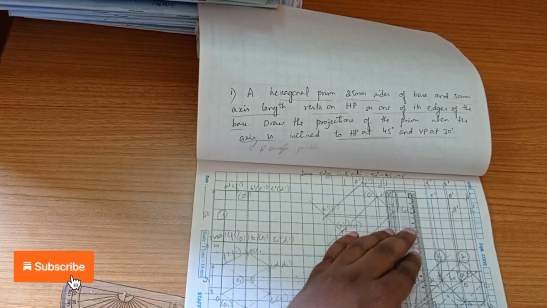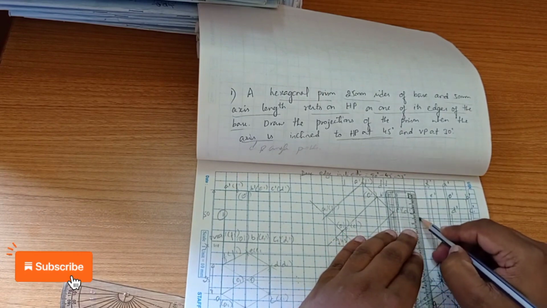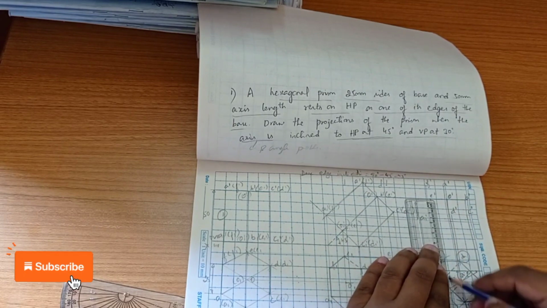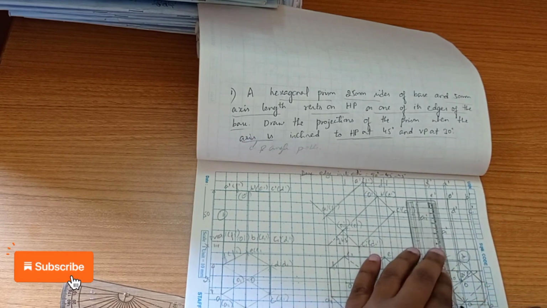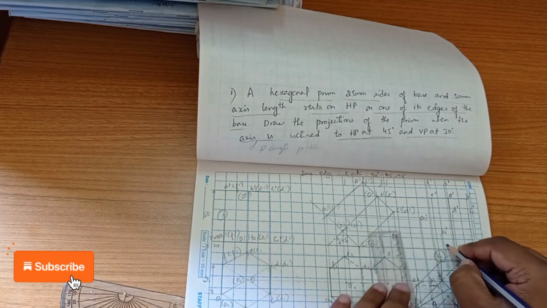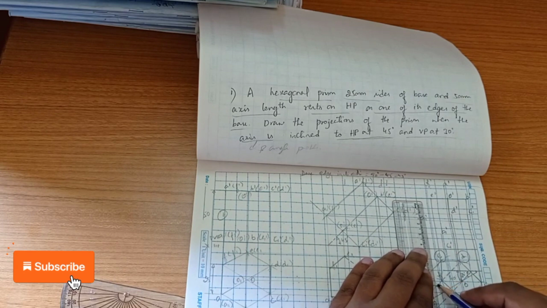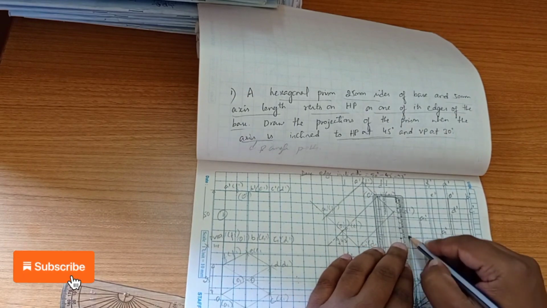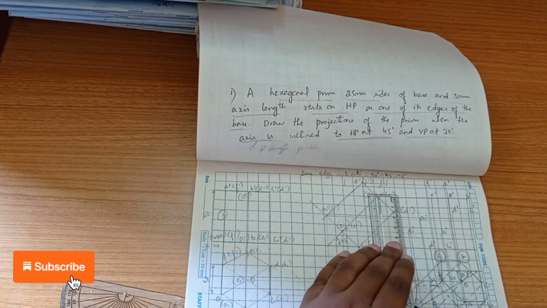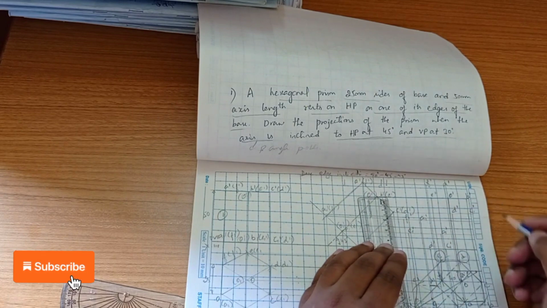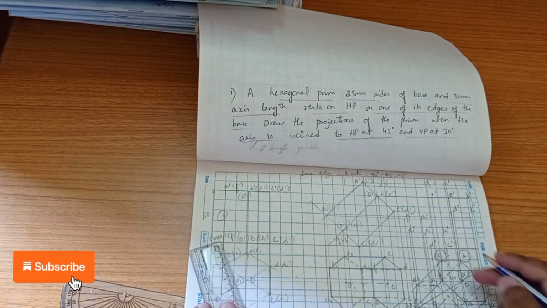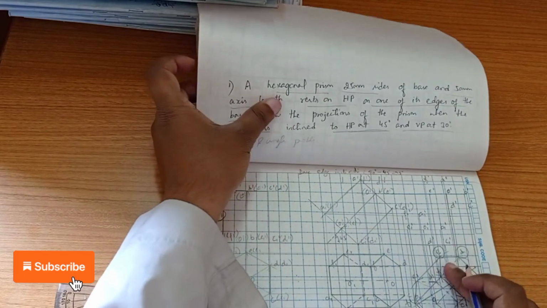So this point is E1 dash, B1 dash, C1 dash, D1 dash, this point is E1 dash, and this point is F1 dash, and we have this point O1 dash. Here you can see that the nearest edges are E and D.